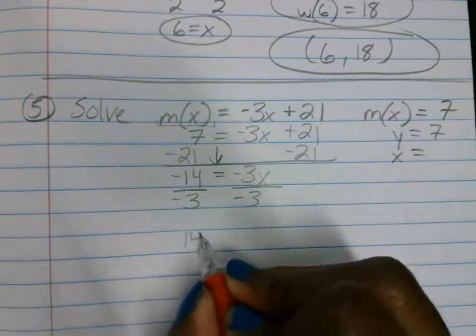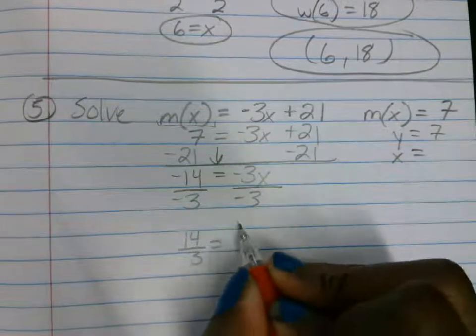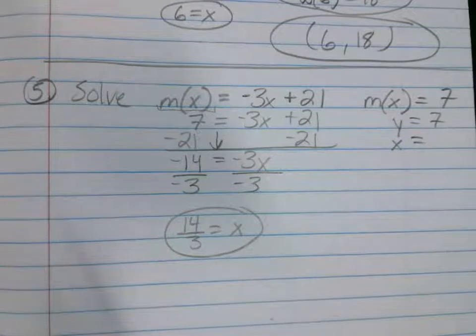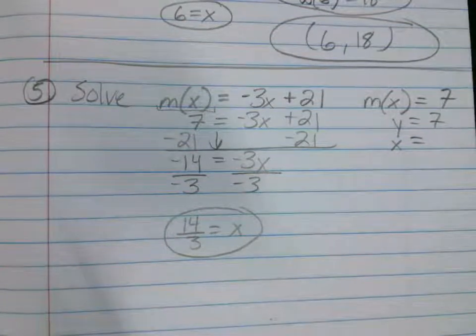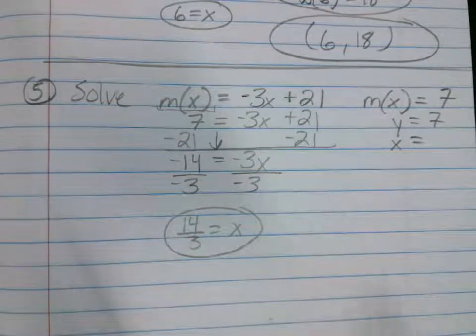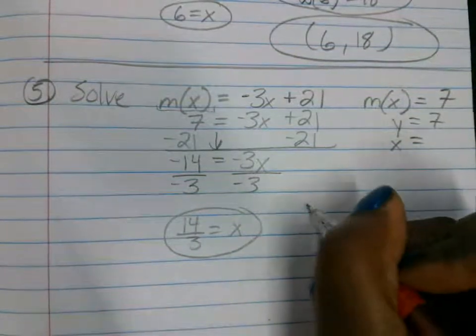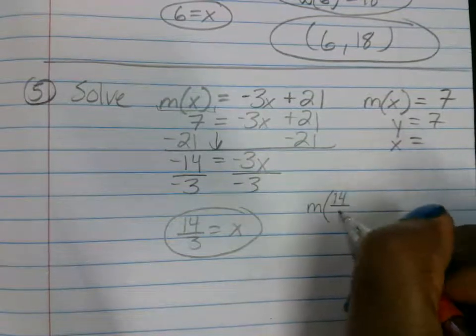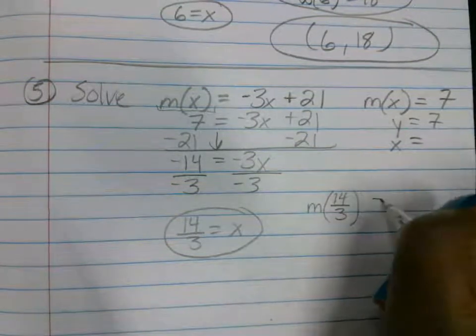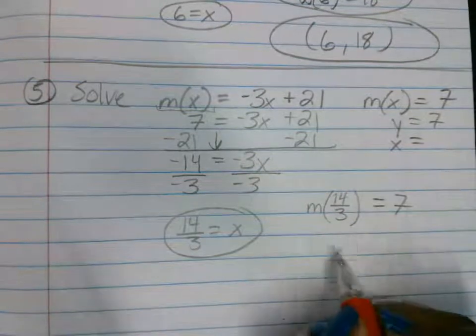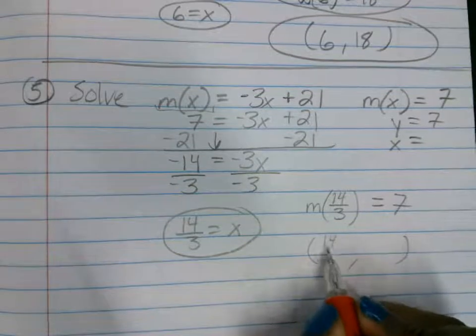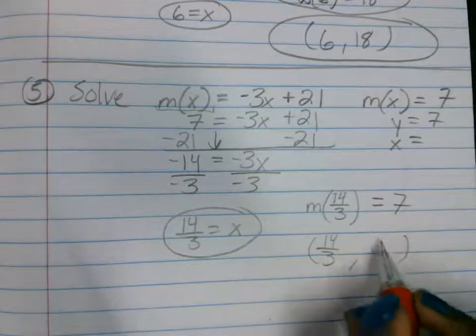So we have positive 14 over 3, or you could change it to a decimal, or a mixed fraction. It's not wrong, okay? How would I write another way to write my answer? M of 14 over 3 equals 7. Okay, what's another way? 14 over 3. Very good.